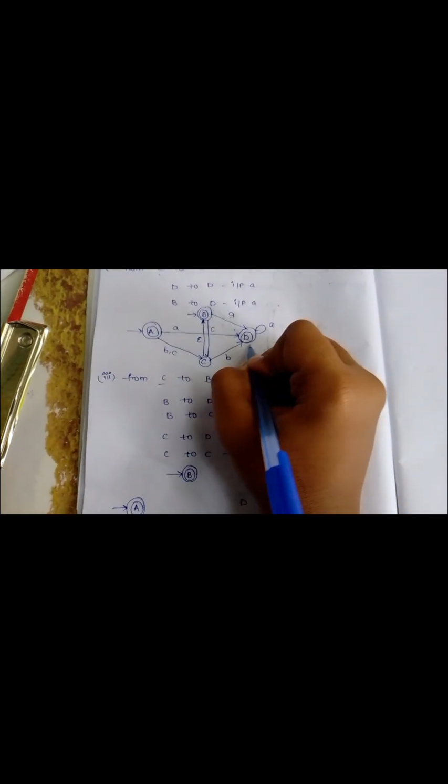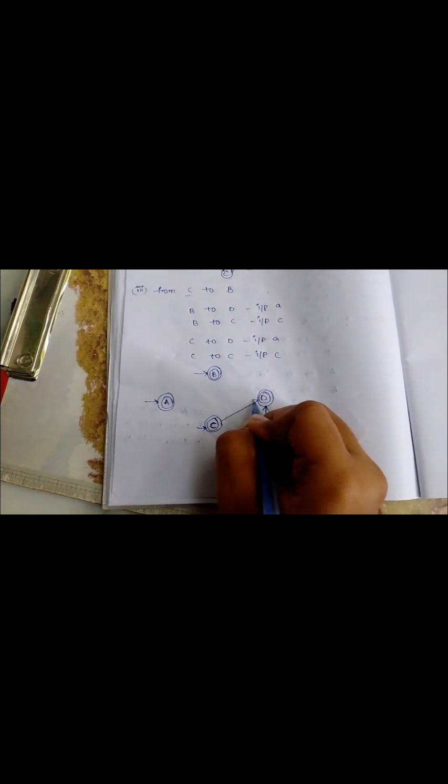So here A is a final state and also an initial state, B is a final state and also an initial state, D is a final state and also an initial state. So C is also a final state and initial state. So here C to D with input A, here B is already there.